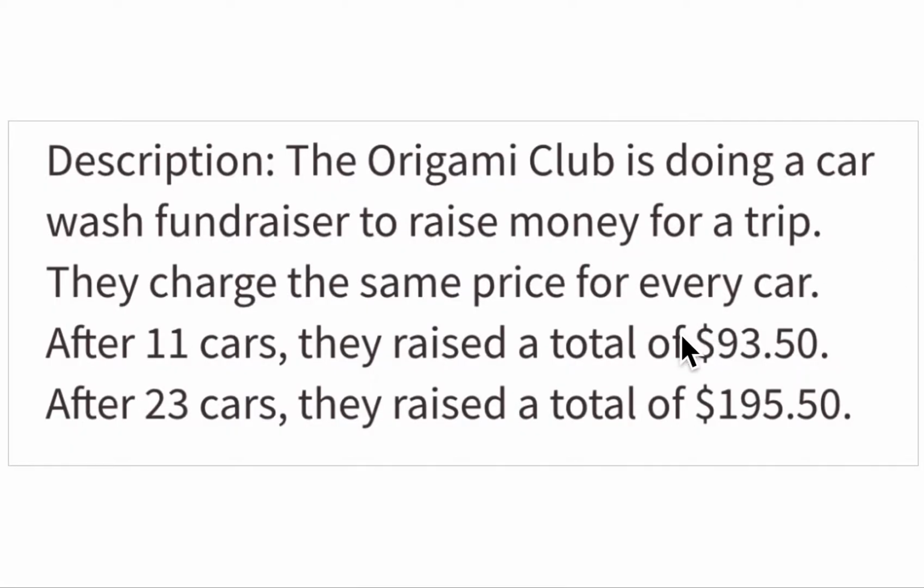So one of the representations, one way to show or represent a proportional relationship, is through its description. So the Origami Club is doing a car wash fundraiser to raise money for a trip. They charge the same price for every car. That means it's a proportional relationship. There's nothing about any fee up front. So if they don't wash any cars, they don't make any money. So this is a proportional relationship that goes through (0, 0).